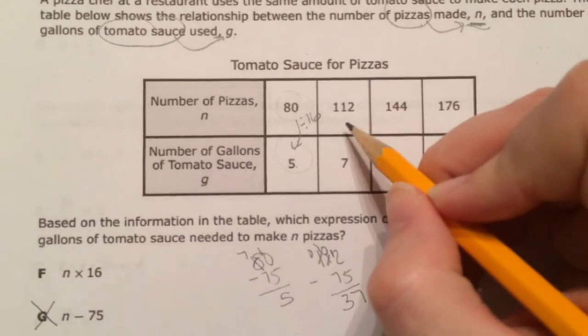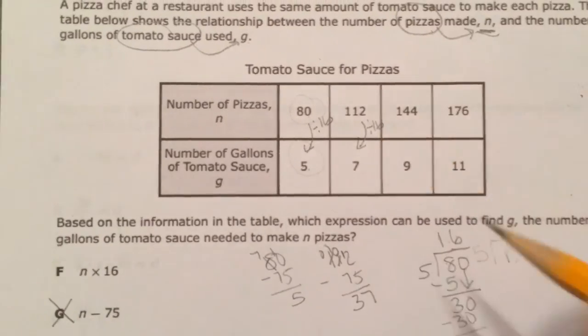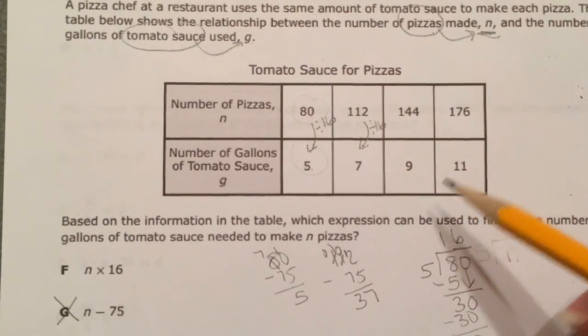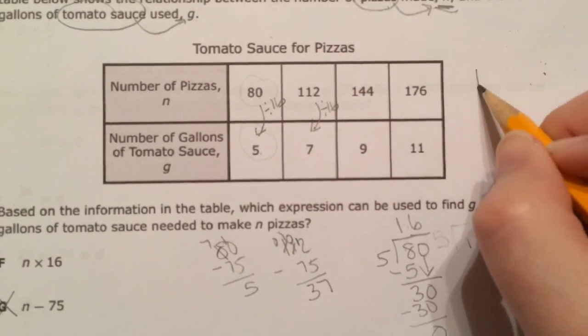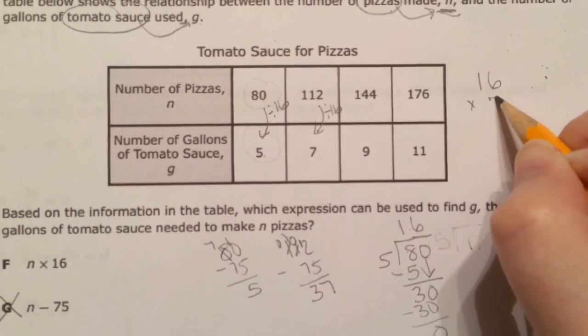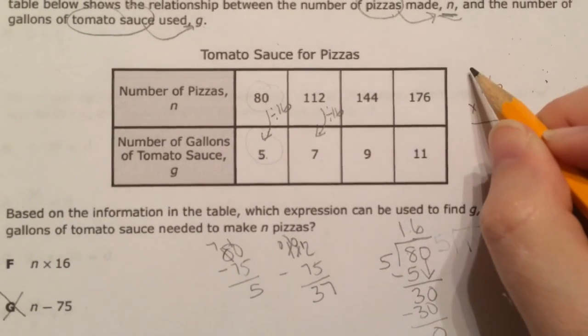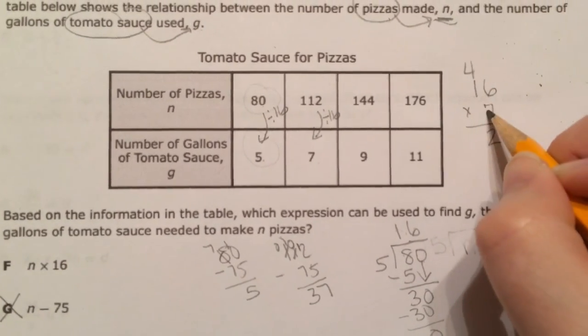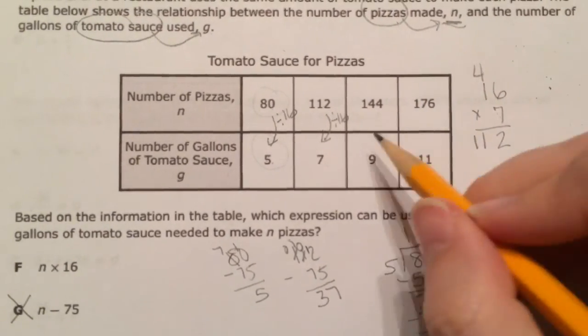Could I divide 112 by 16 and get 7? Rather than do the division, I'm going to do the multiplication, because multiplication is easier for me. So 16 times 7. 6 times 7 is 42, my 2, carry my 4. 1 times 7 is 7 plus 4 is 11. That's 112. That works.